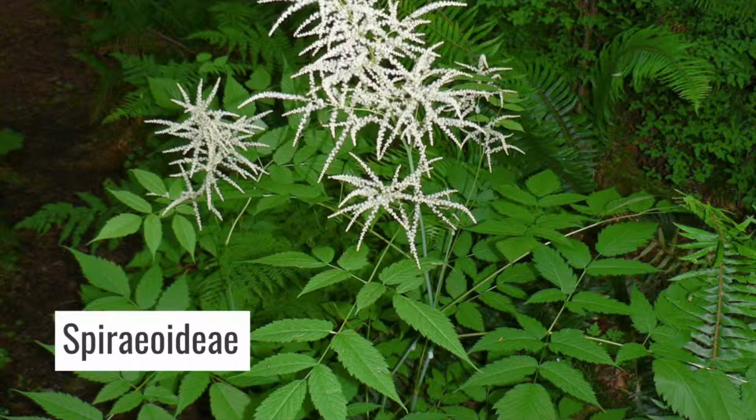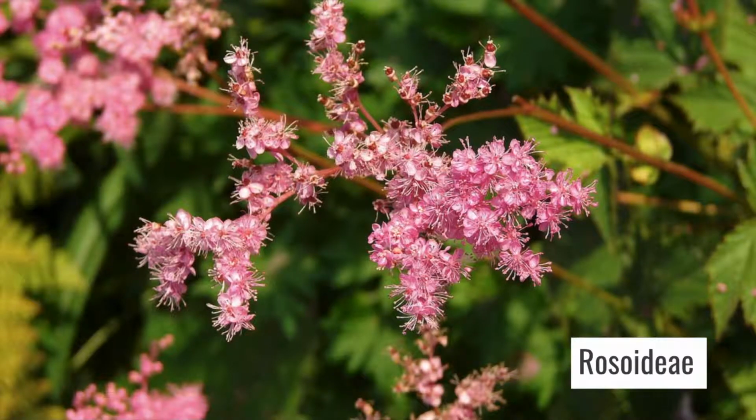Spiraeoidea is the Spirea subfamily that includes follicles, which are dry fruits that open on one side. Rosoideae is the rose subfamily, which includes achenes. Those are dry fruits that do not open, and drupelets such as blackberries and raspberries. This is also one of the major genera of Rosaceae.